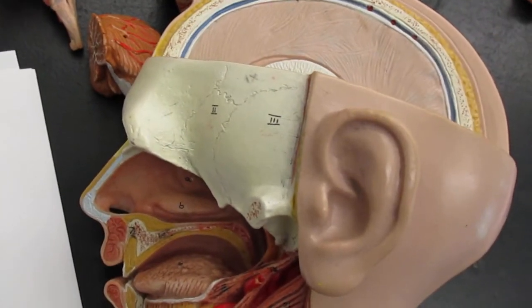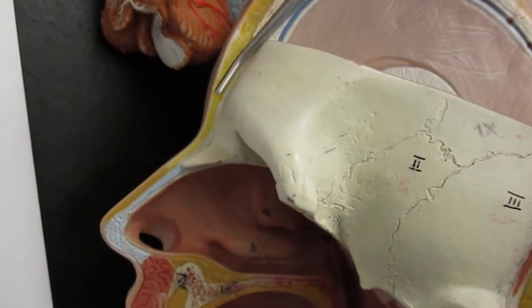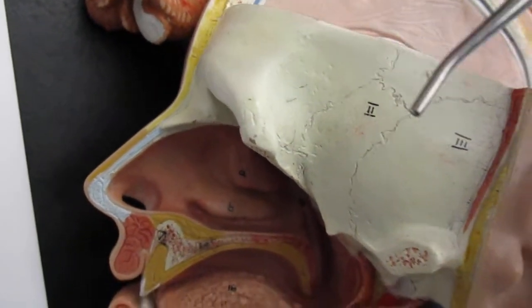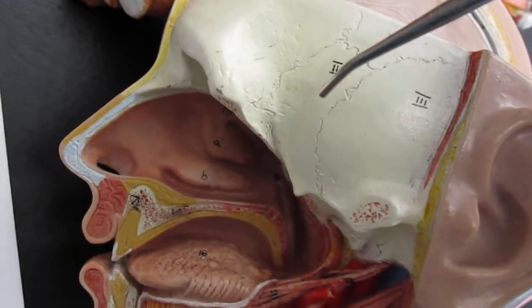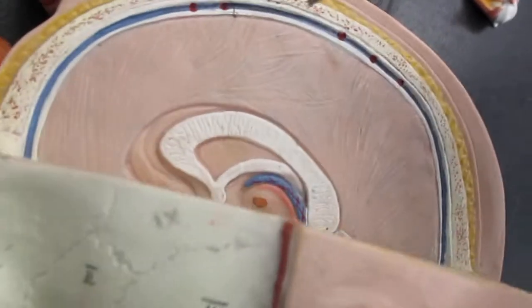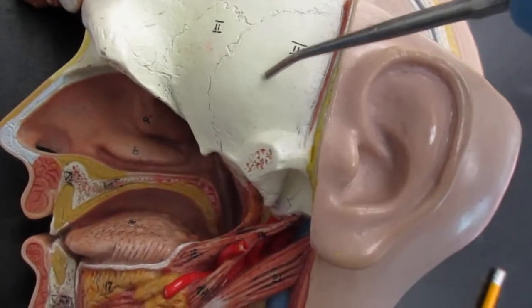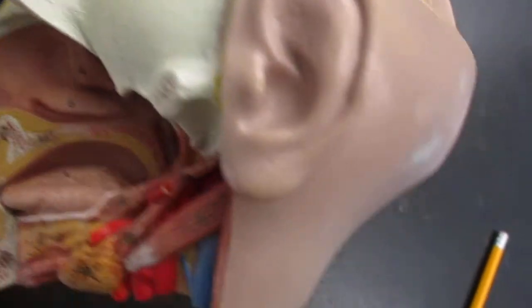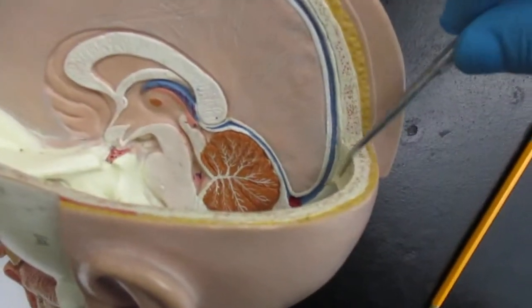The bones of the skull: we have the frontal bone right here. Here is the sphenoid bone right here. Here is the parietal bone right here, as well as right here. Here is the temporal bone right here. And the occipital bone would be right here.